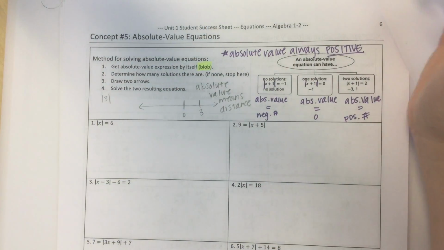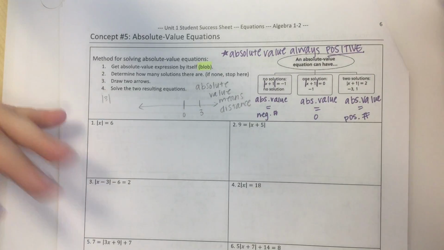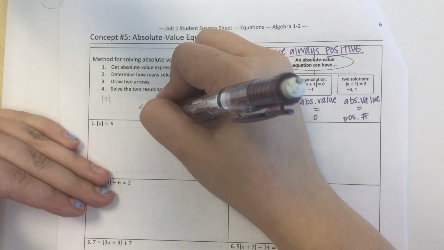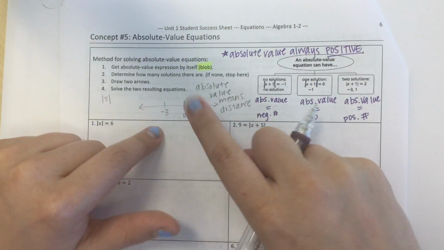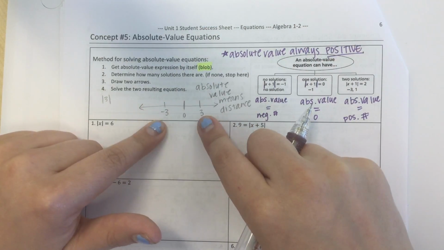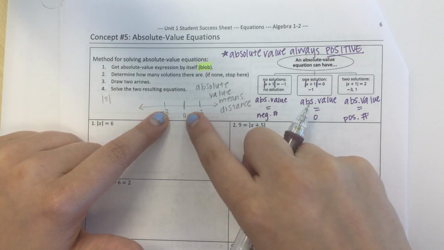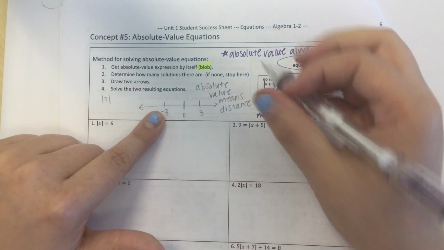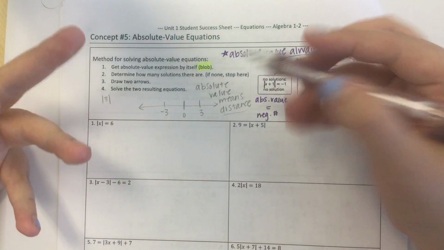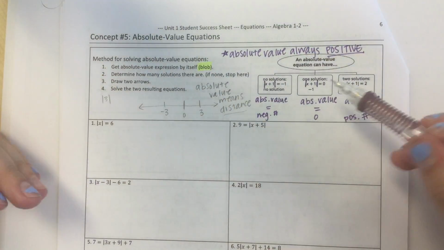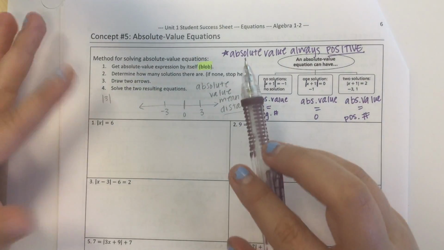What other number is 3 away from 0? Negative 3. So I'm always going to have two numbers that have an absolute value of 3 because they are both exactly 3 away from 0. Okay, so that's really, really important. That's why we split it into two equations so that we can find what those two numbers are.